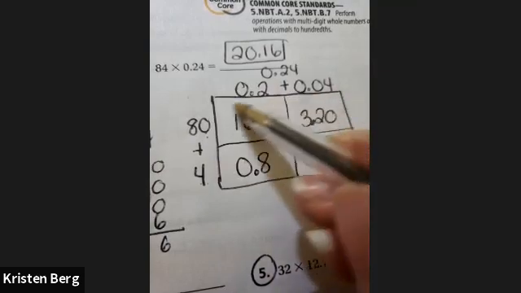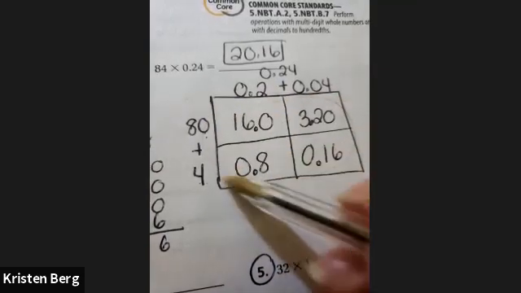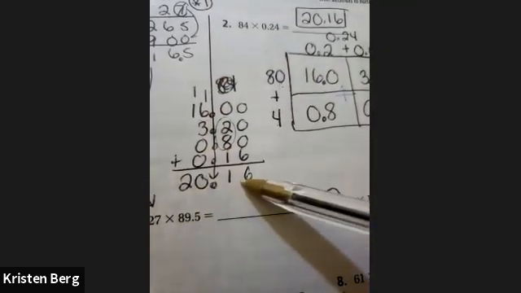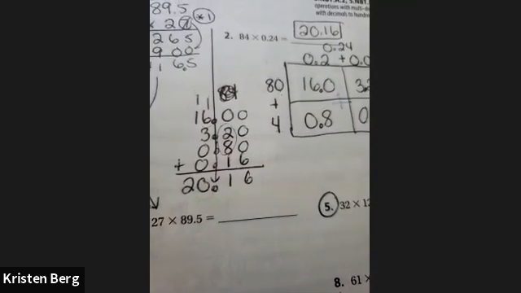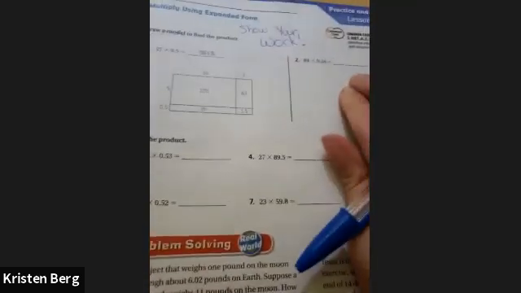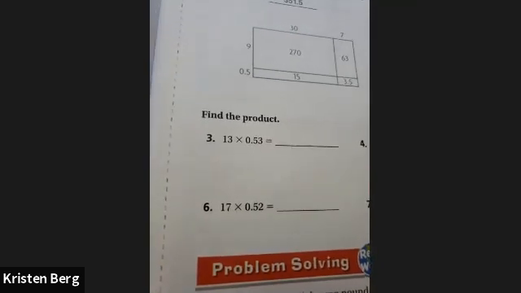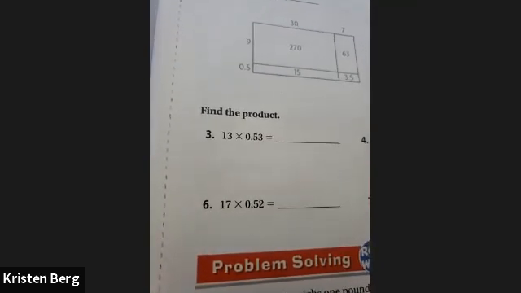But you were not done yet. You should have then taken these and added all of them. And if you did that, which I did right over here, your answer would have been 20 and 16/100. All right, so that is what you should have done. So that is if you chose to do the model. I, on the other hand, am not going to choose to do the model. I'm going to do the other method.